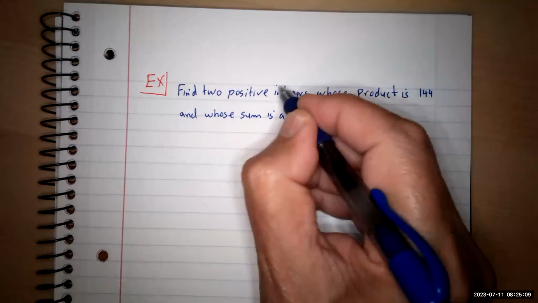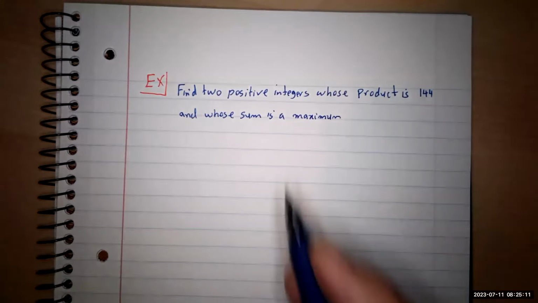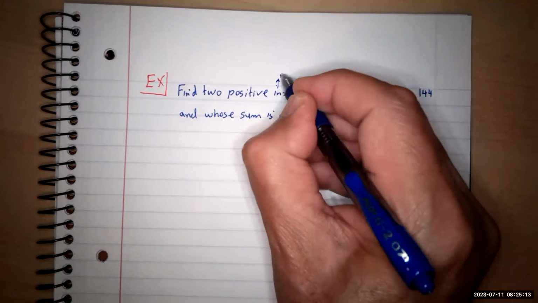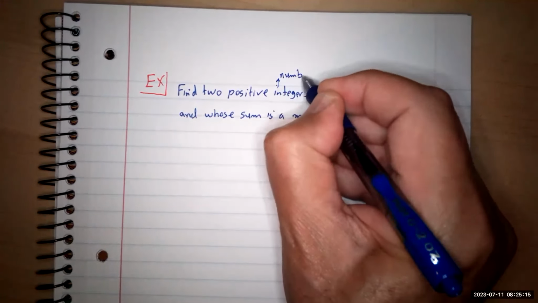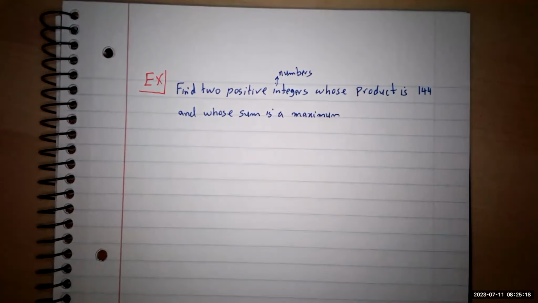Okay, it can be any real numbers, positive numbers or integers, any numbers. That would be the converse of the other ones that we considered.